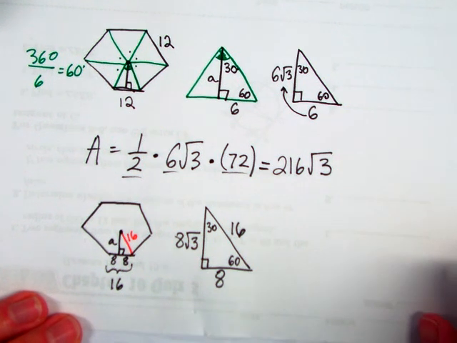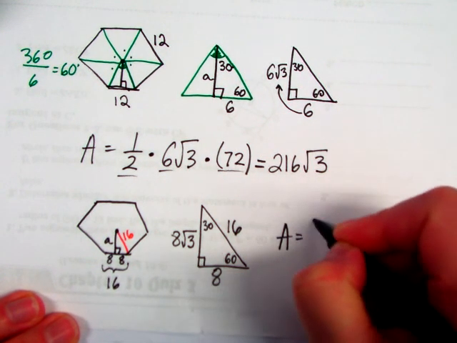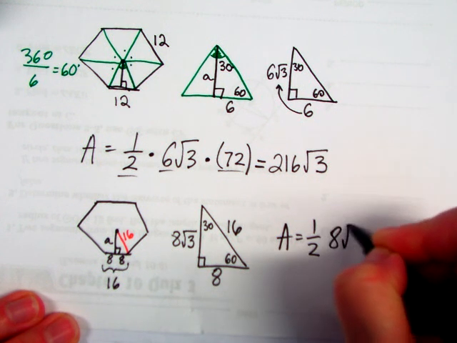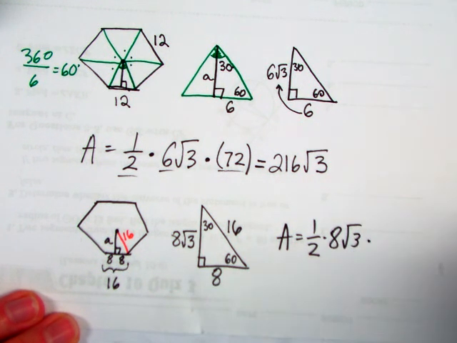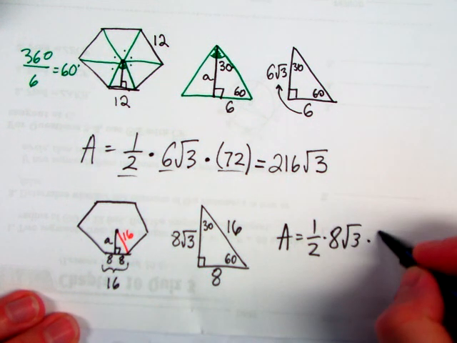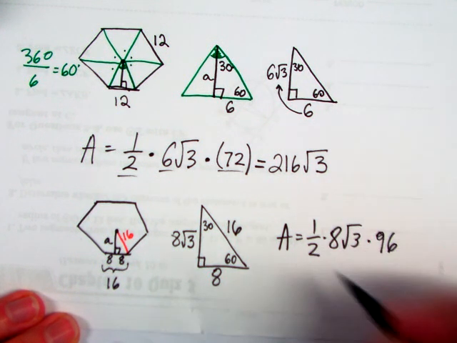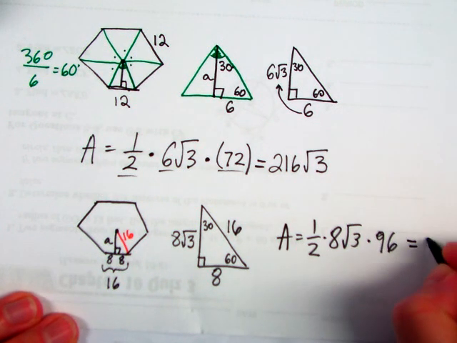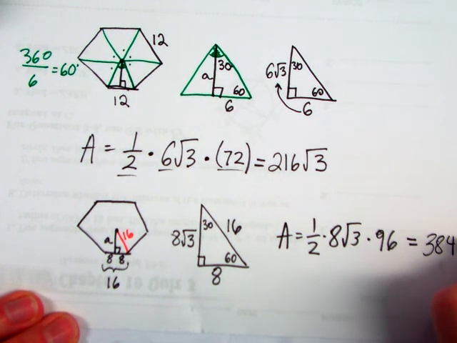To find the area, we would do 1/2 times the apothem, which is 8√3, times the perimeter, which is 96. And then multiply the numbers. So times 8, times 0.5, 384√3.